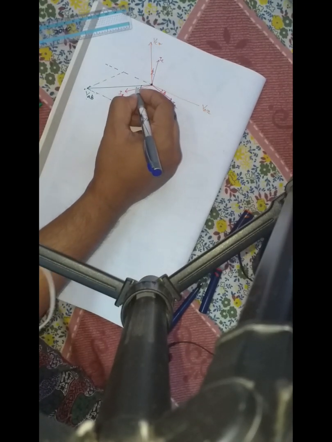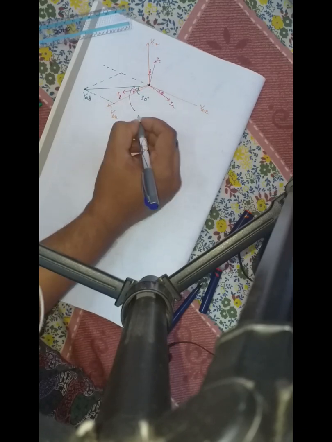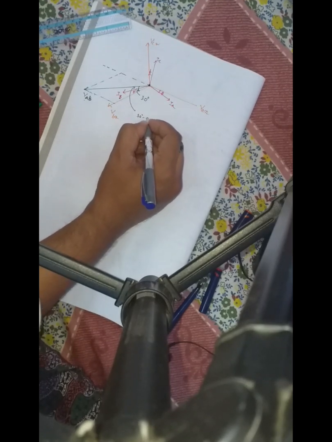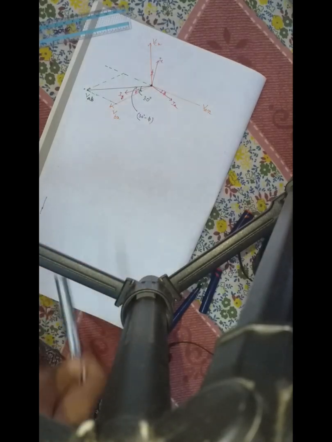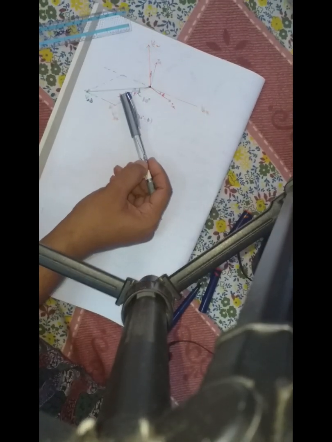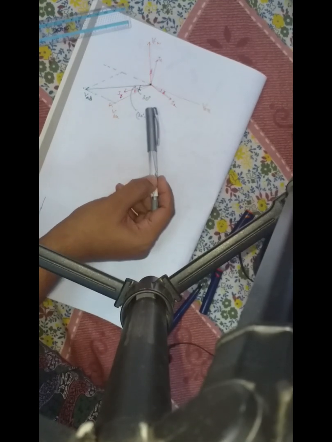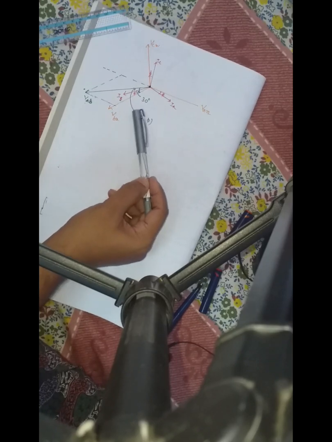Phi is the power factor angle of the load. Now, we can determine the angle between VAB and IB.